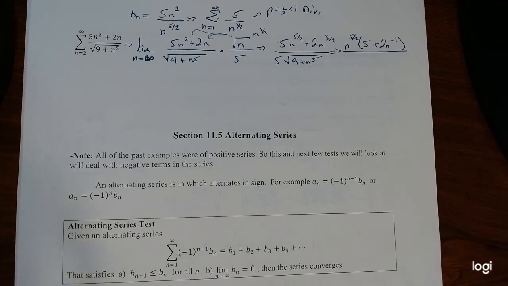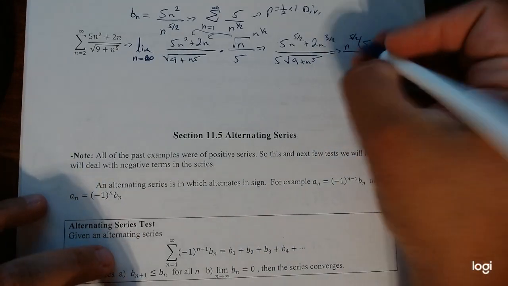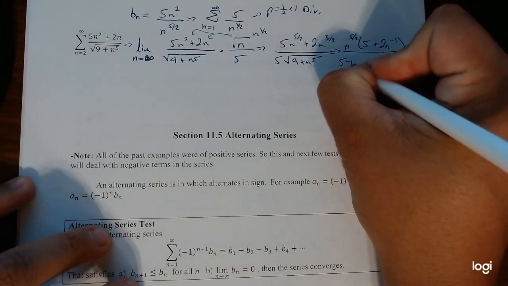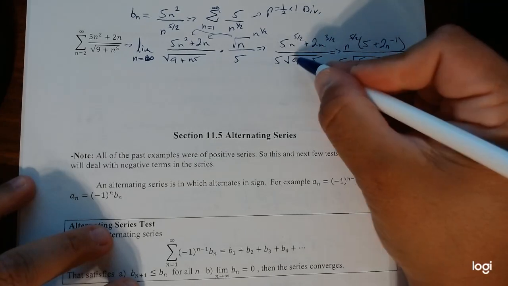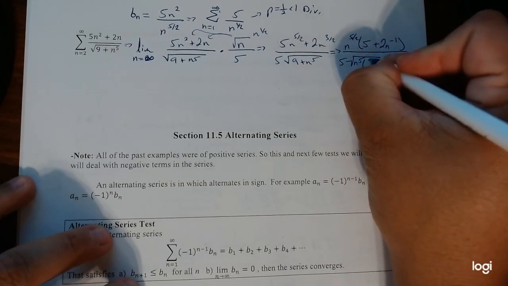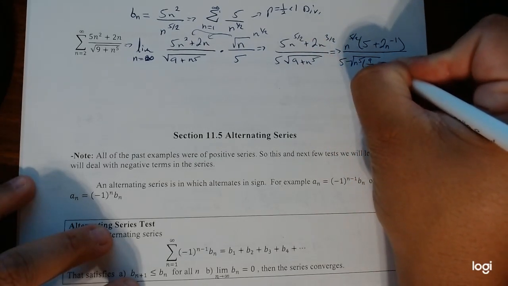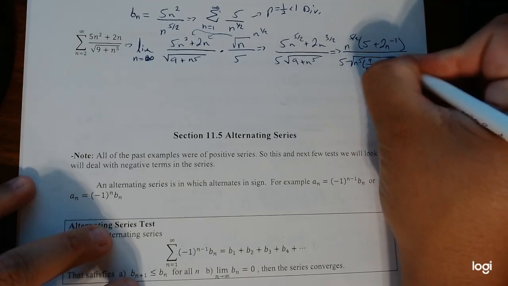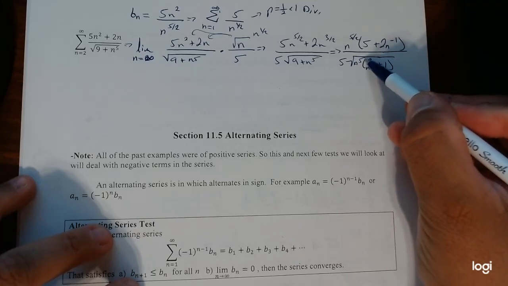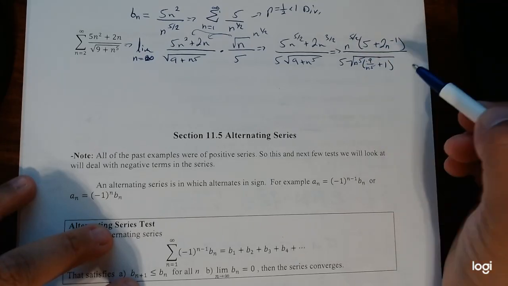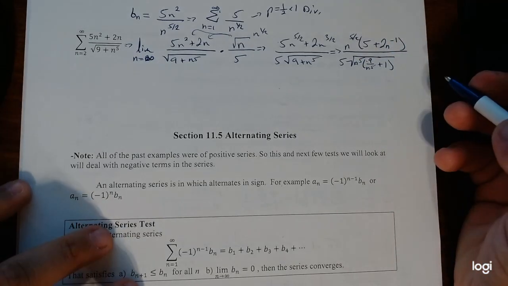Okay. Now, the same thing on the bottom. If I factor out an n to the 5th from here, I now have 9 over n to the 5th, and this becomes 1. Now, if you're wondering how in the world is that, because if I distribute this, those cancel, right? So you just factor out a portion. Okay.